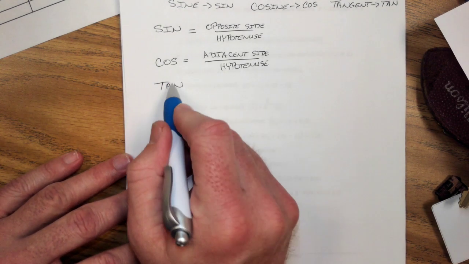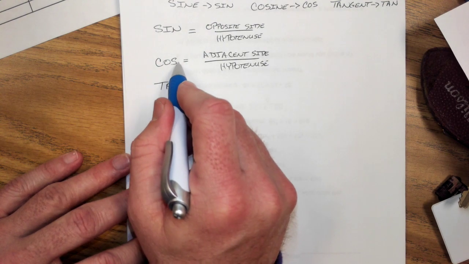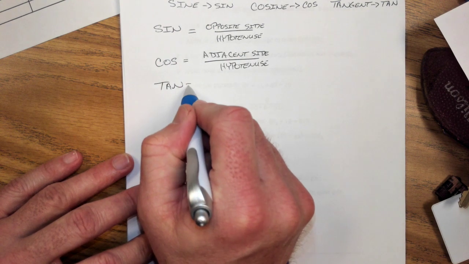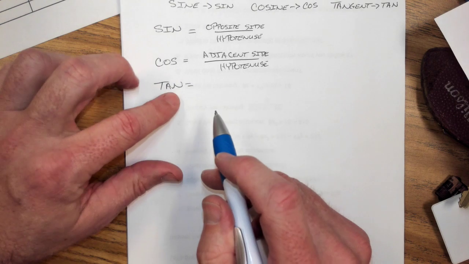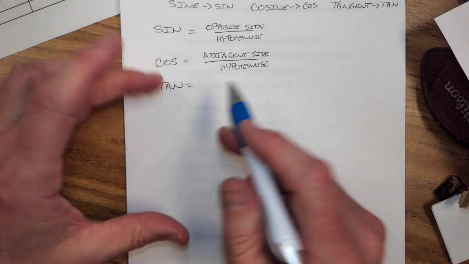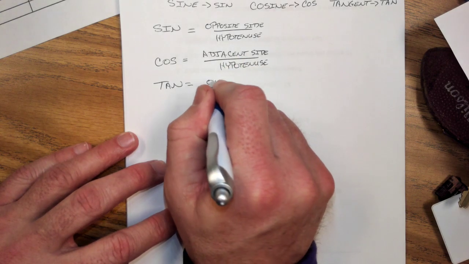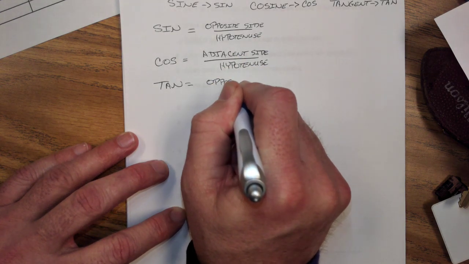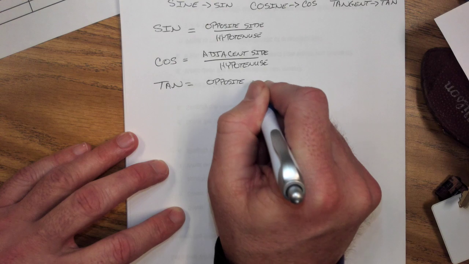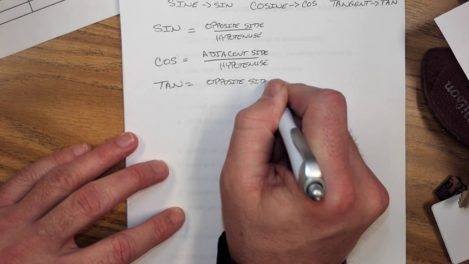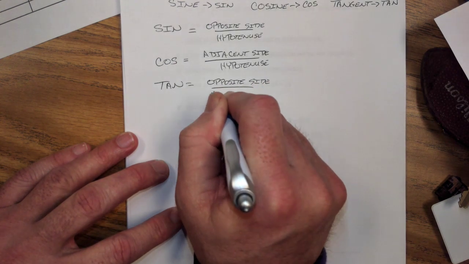Tangent, and again we'll say tangent of an angle equals. So in other words, you'll have an angle measure dealing with this, and it will come out to the ratio of these sides. This is equal to opposite side over adjacent side.